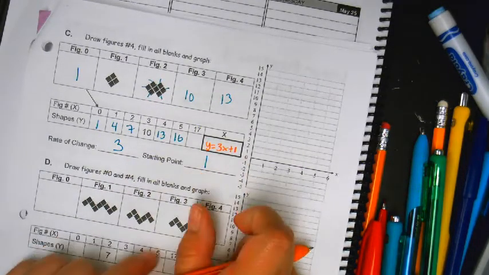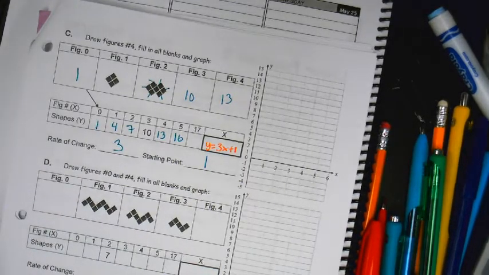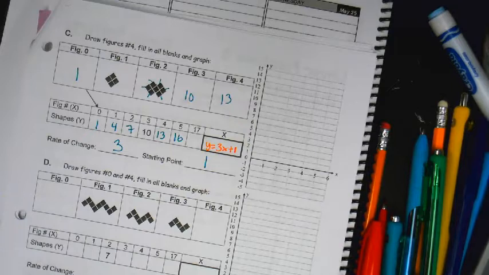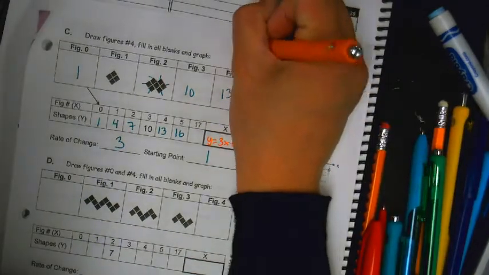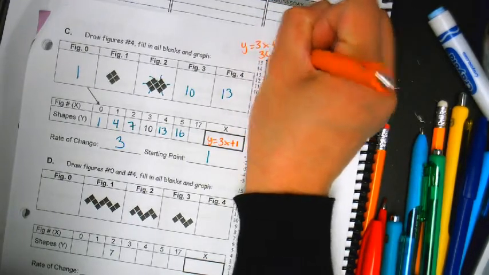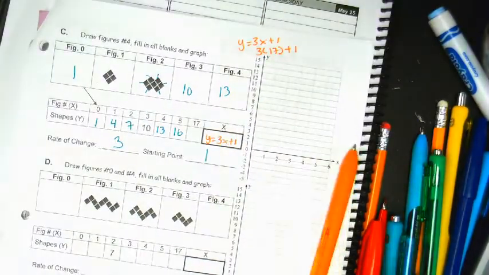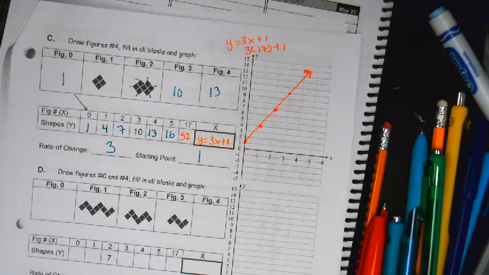It's your starting point. So substitute for 17. Y equals 3x plus 1, so 3 times 17 plus 1. Ouch. All right, let's do letter D.